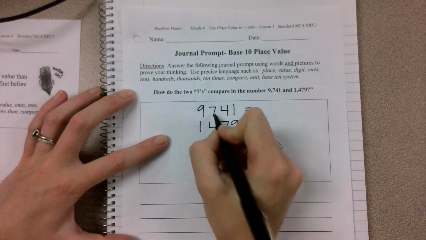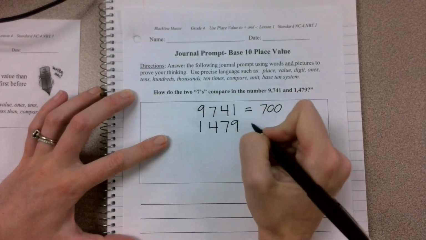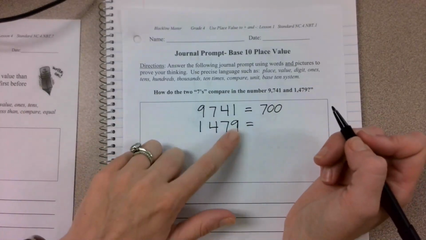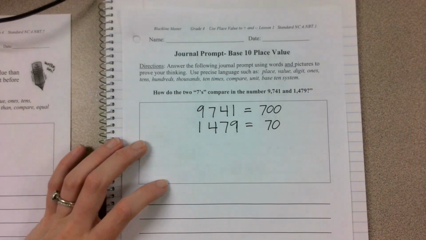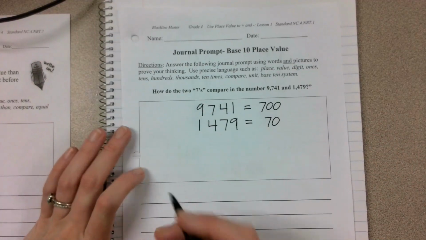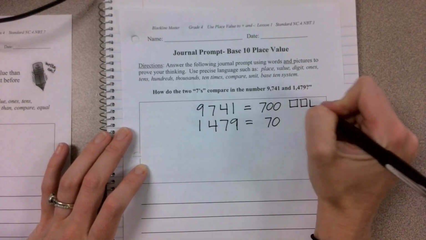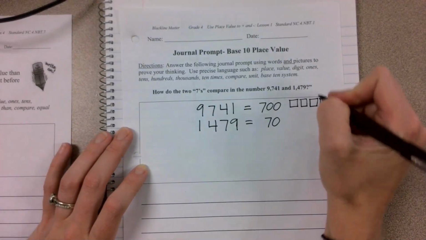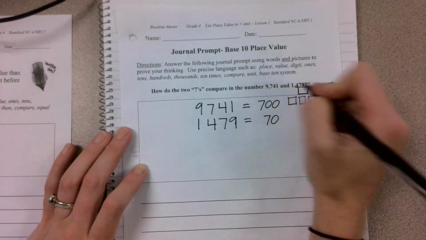The value of this 7 is 700. The value of this 7 is 70. How could I show that using pictures? Well, 1, 2, 3, 4, 5, 6, 7.